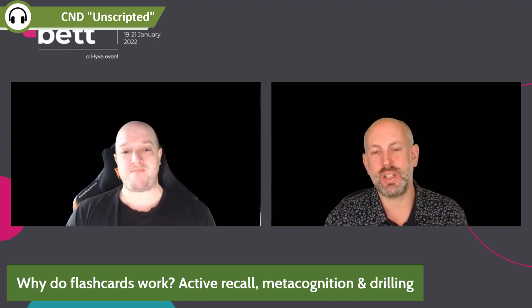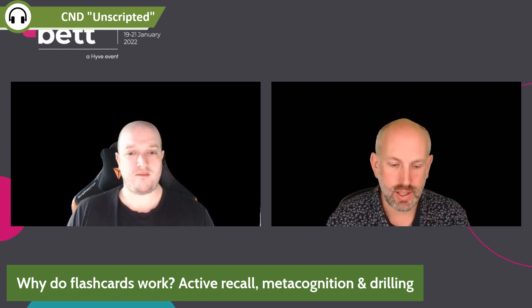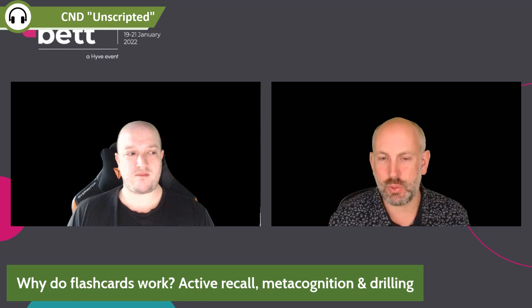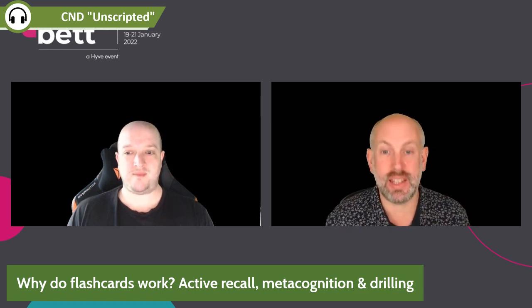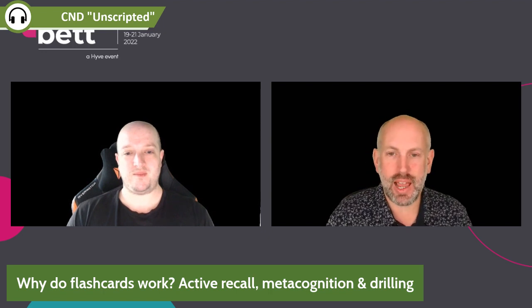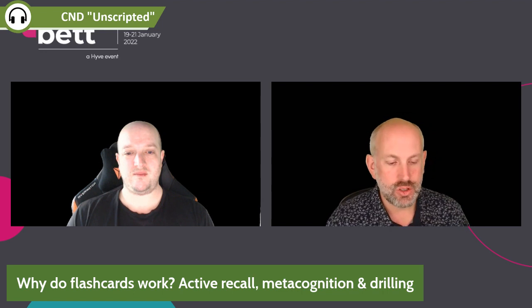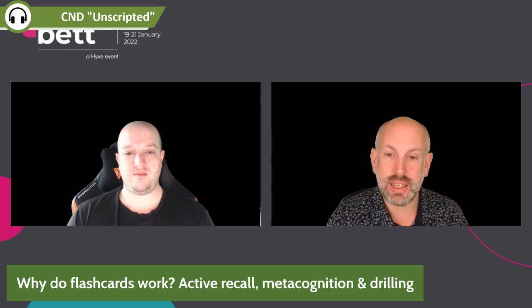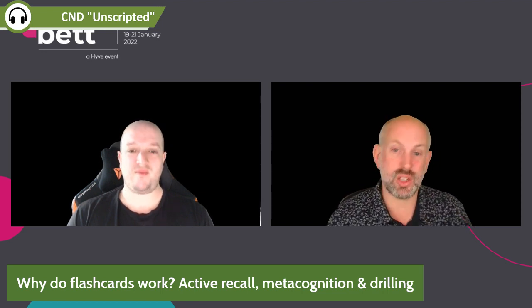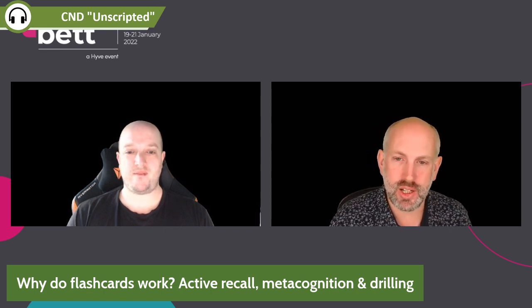Yeah, so metacognition is this idea of, instead of having a passive process where you're simply reading and using the material you're given, it's about turning that into an active process. So metacognition with flashcards traditionally is about you making your own flashcards. So rather than just buying a set, or downloading a set, you actually make your own.